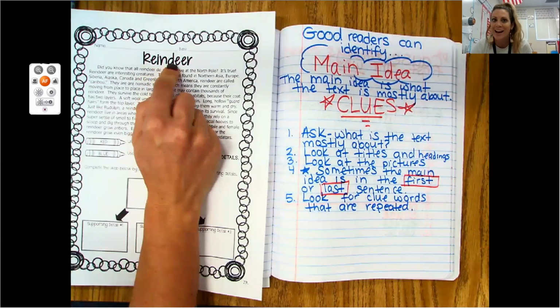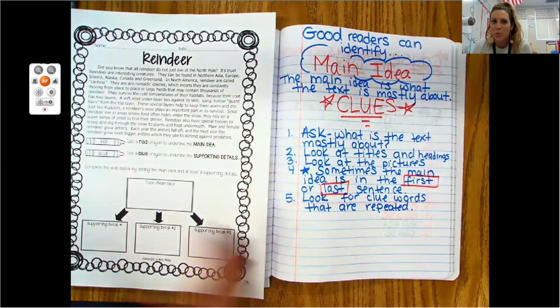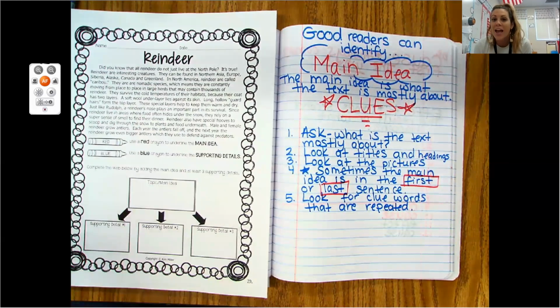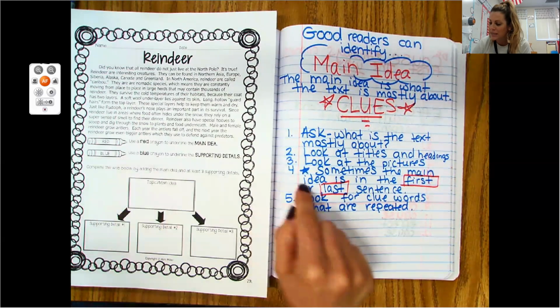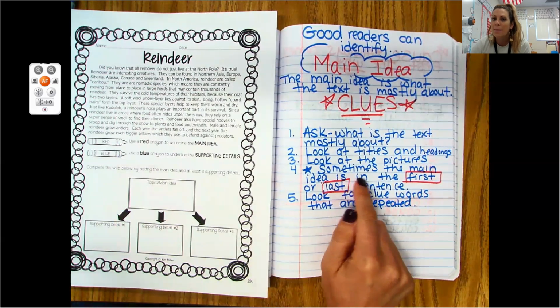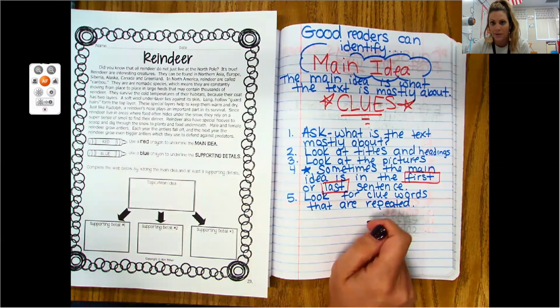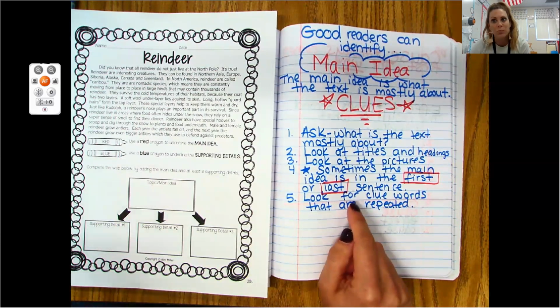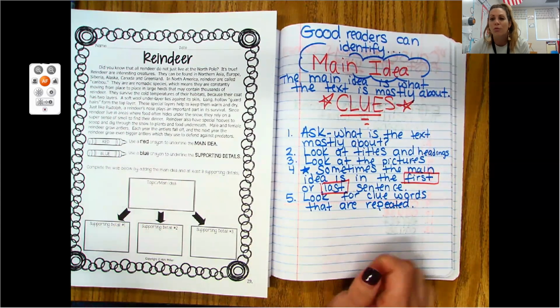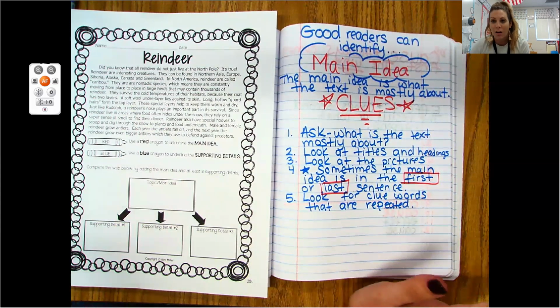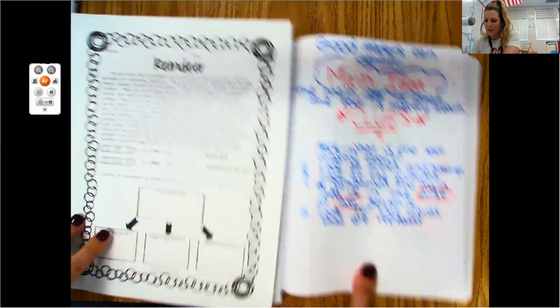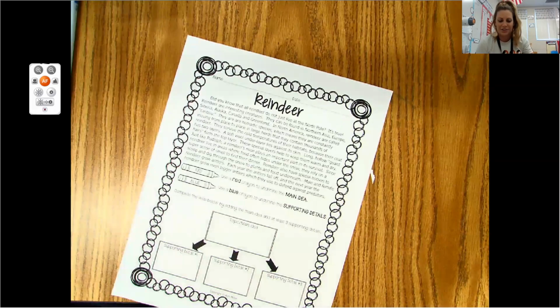We want to look at the title and headings. We don't have any headings in this. Pictures can help us. And then remember the really big clue: sometimes the main idea is in the first or last sentence. Not always, though. And then, of course, we love those repeated words. We know words that are repeated over and over again are a clue from the author telling us that is important. All right, so let's read about reindeer.